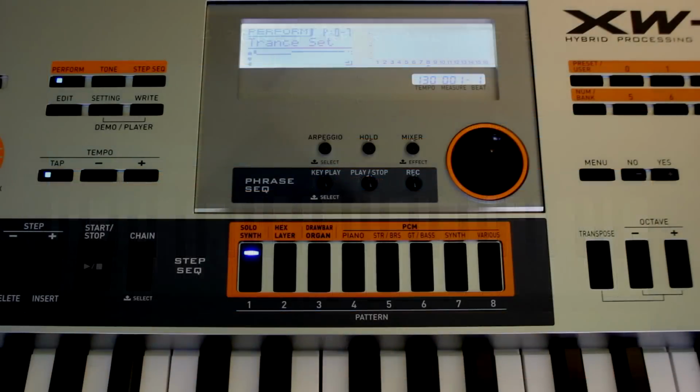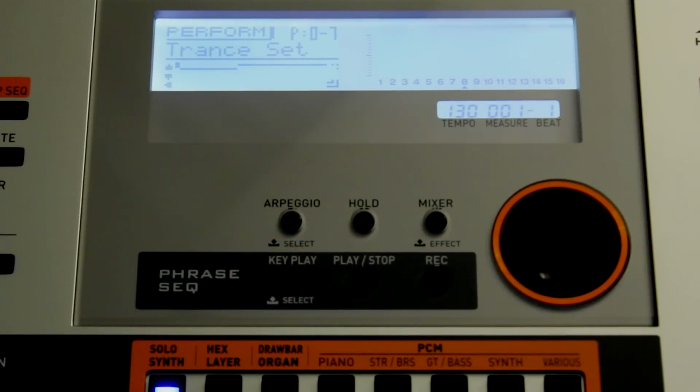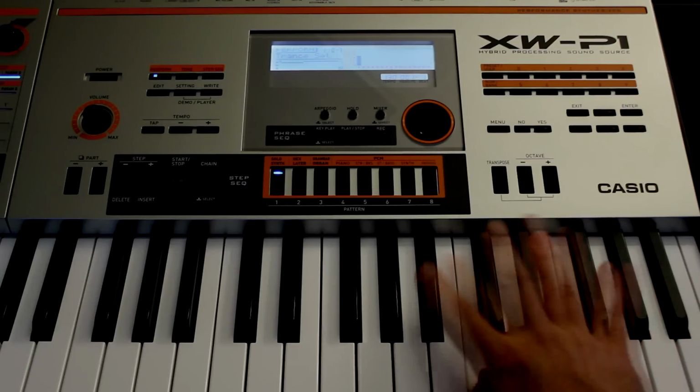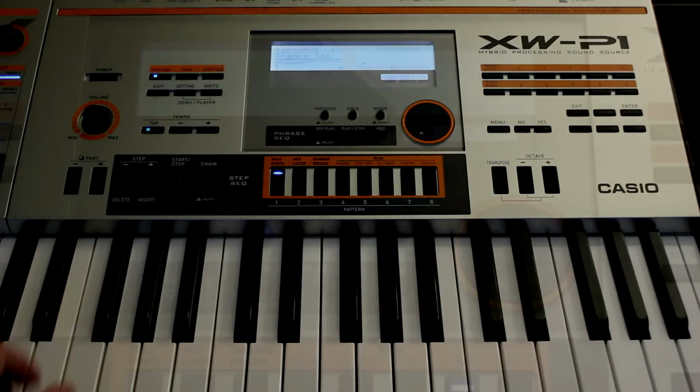Back in performance mode, let's take a look at the display. Just below the name of this particular performance, trance set, there are 2 lines, one on the right hand side and one on the left. This display is indicating that we have a split: one sound in the right hand, and another sound in the left.